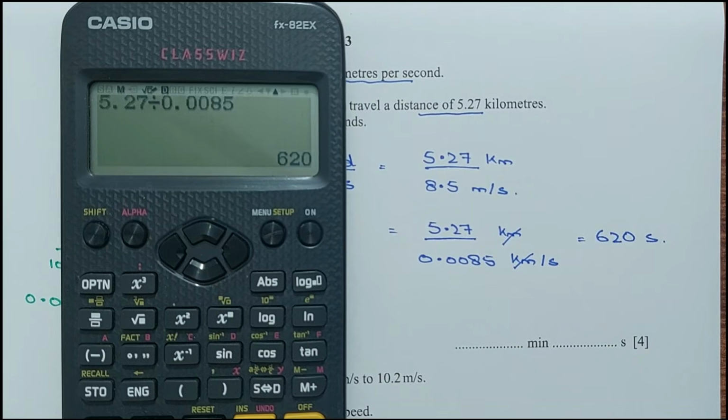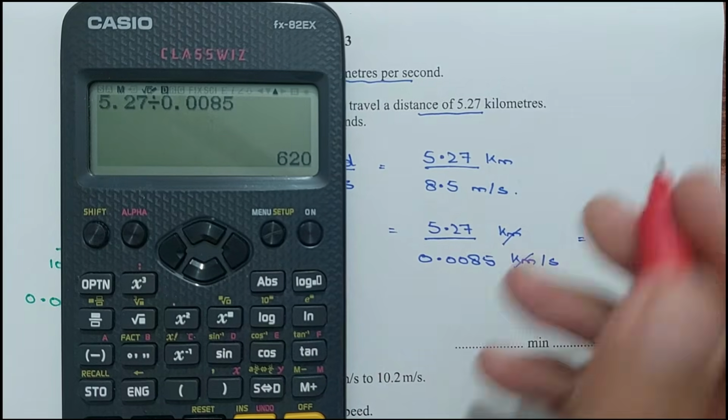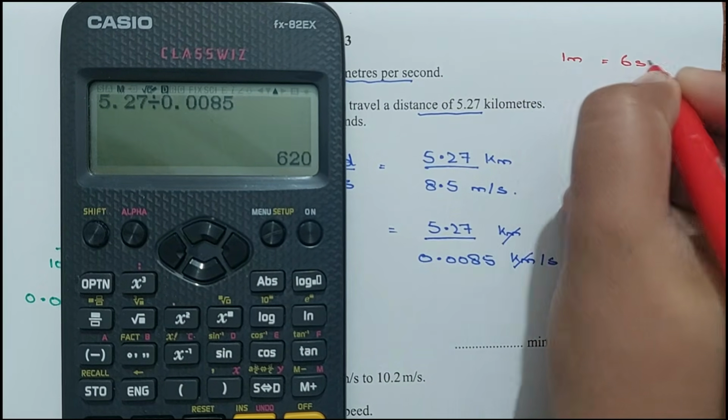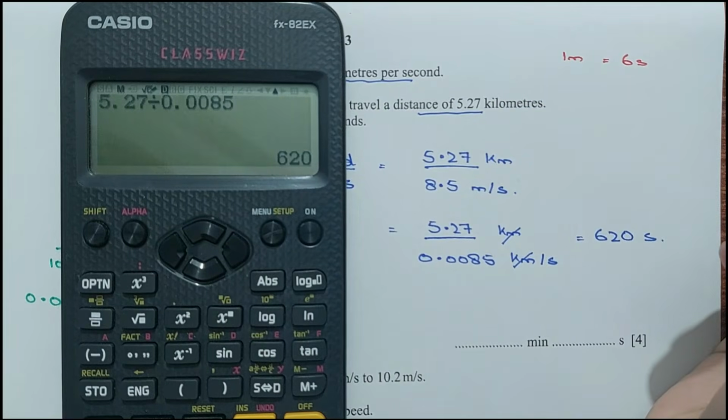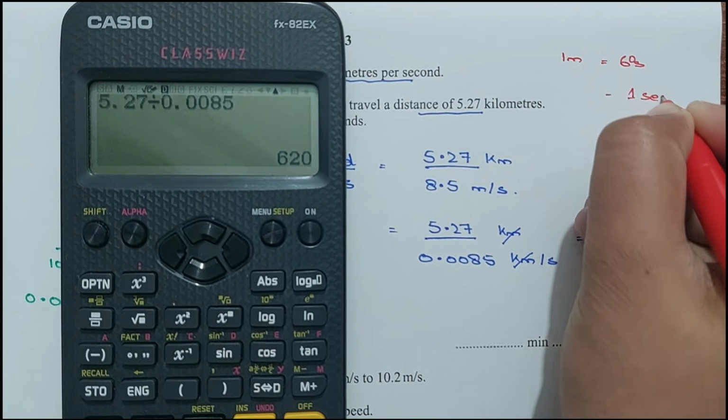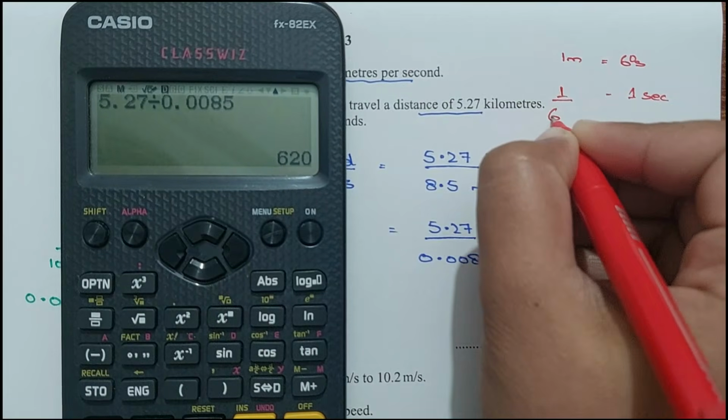Okay, so we have to convert our answer into minutes and seconds. Let me use the conversion: 1 minute has 60 seconds, so 1 second has 1 over 60 minutes.